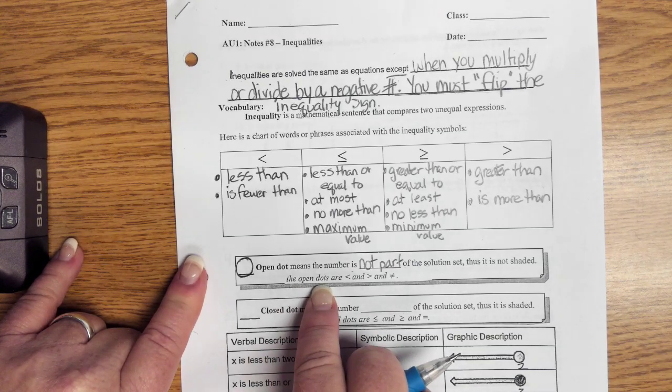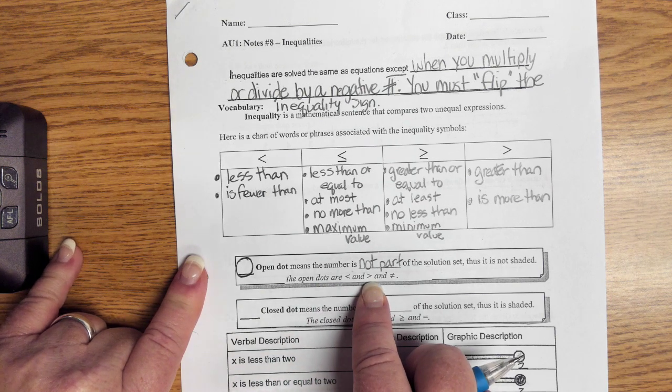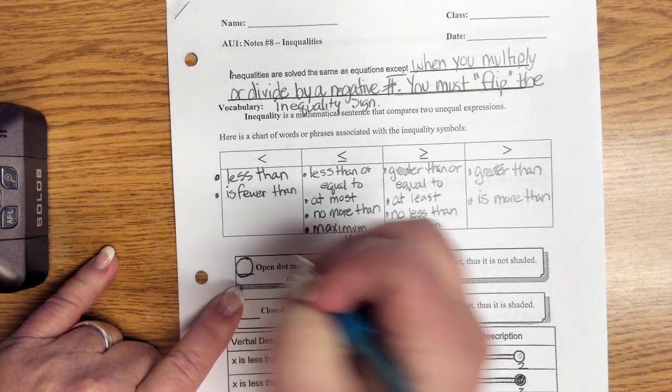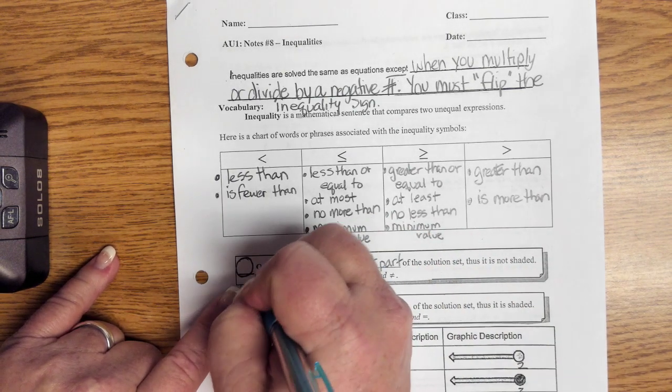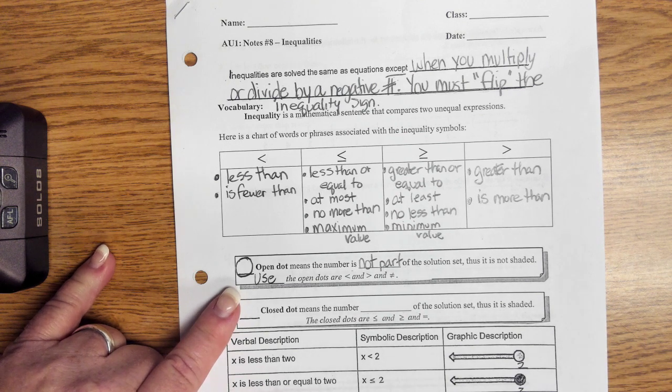The open dots are less than and greater than used for, I guess we could write that word. Use the open dots when you have problems that are less than, greater than, and not equal to, okay?